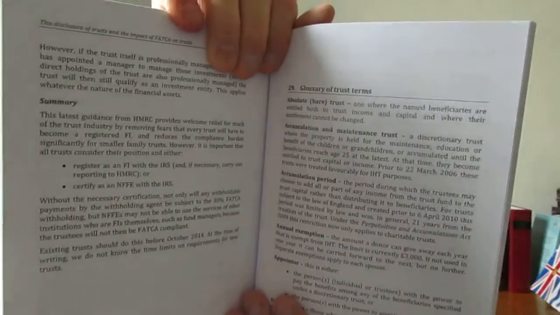Normally you get these at the front, but you've actually got a glossary of trust terms, which I think is very helpful, having obviously done trusts law as an undergraduate and having taught it. Some of these words are actually explained, and again it's quite useful. I mean, the accumulation period is mentioned. Perpetuity period is mentioned too, for all of those who love perpetuities and accumulations. Not the most popular subject I found when I was studying.